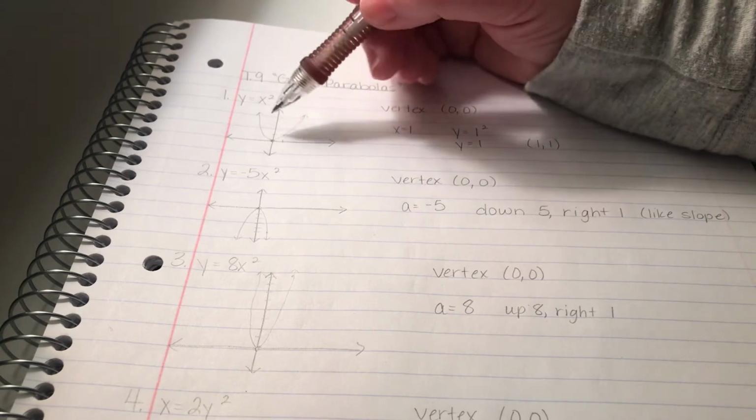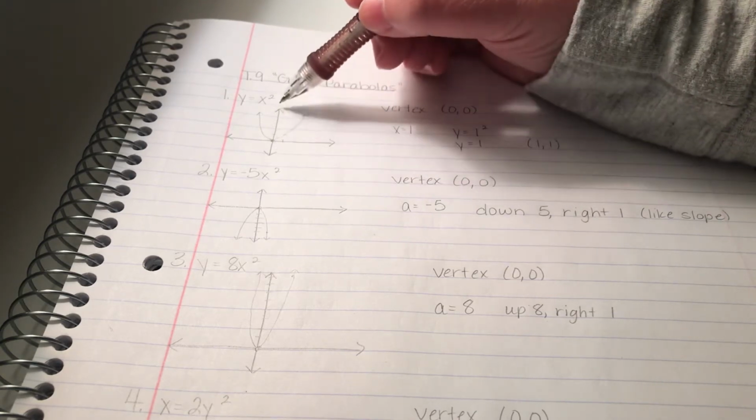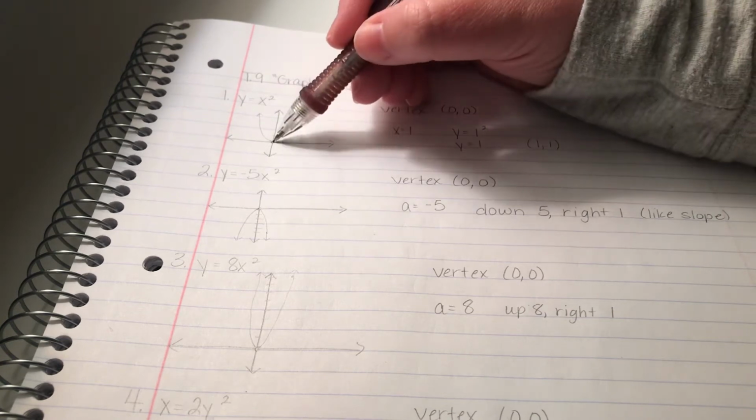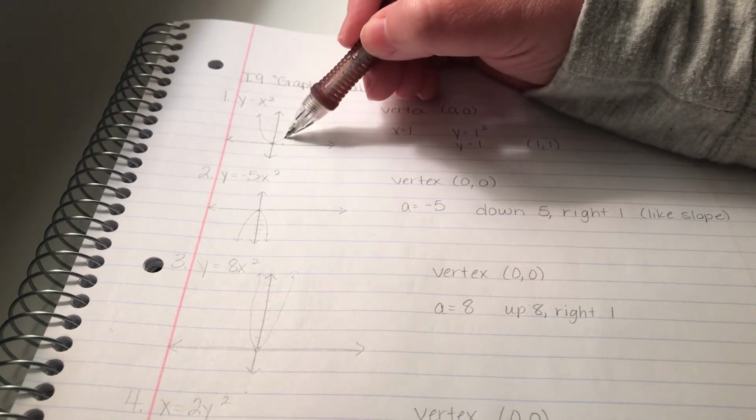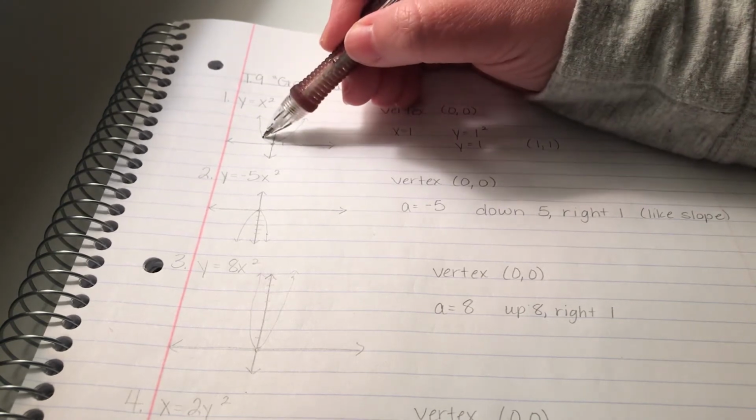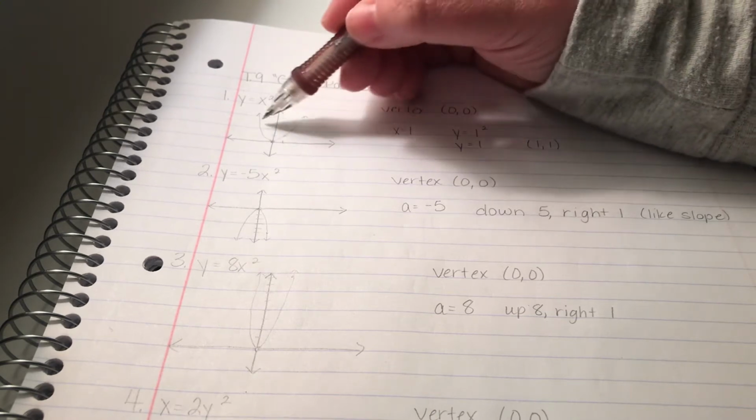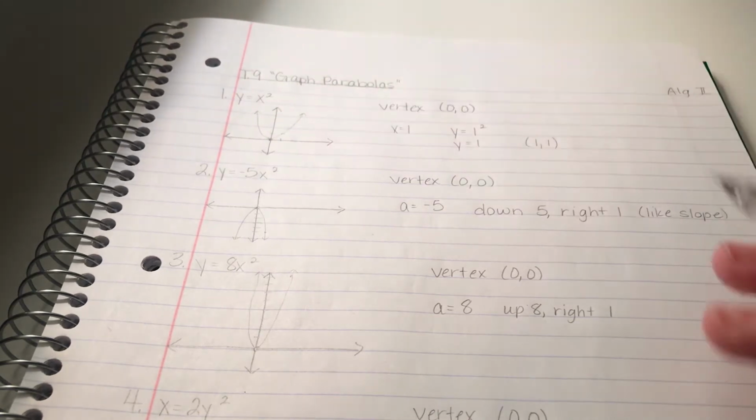If you were drawing this by hand, you would remember that if this is the axis of symmetry, if you have 1, 1 on this side, you would have negative 1, 1 on this side because it's a mirror image. You have that symmetry going on.